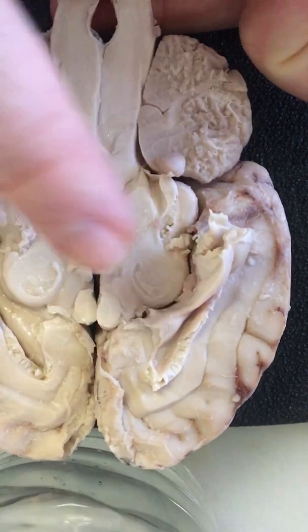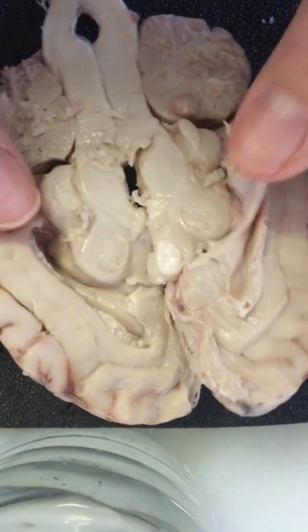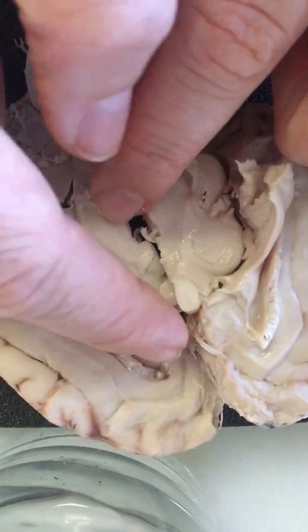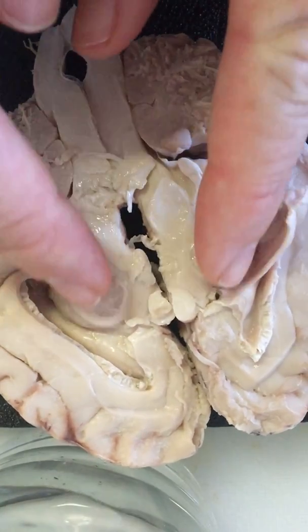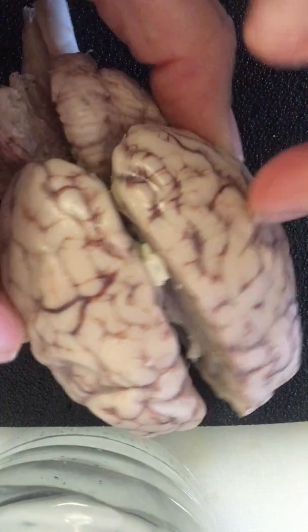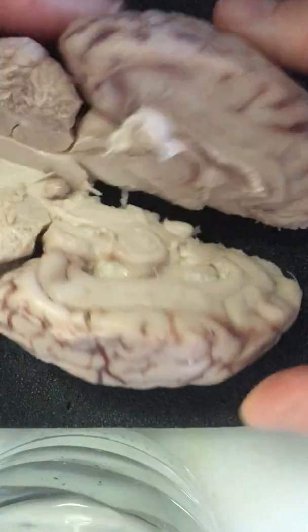But you can see the detail in here is pretty fascinating in learning about all the different layers and shapes. Each of these shapes has a function. So here's my sheep brain.